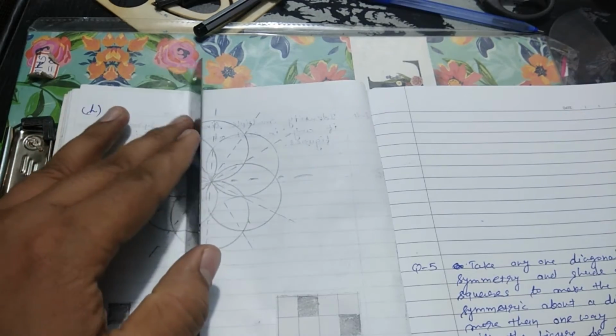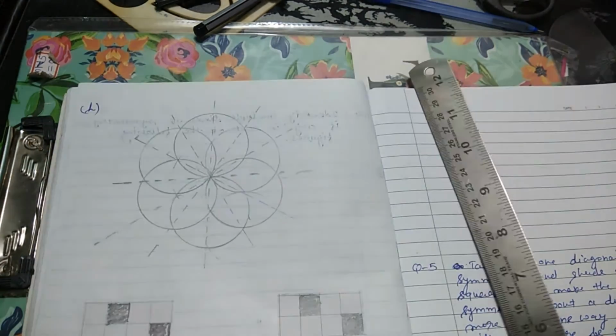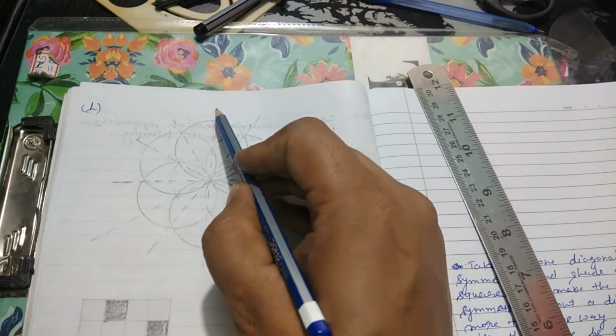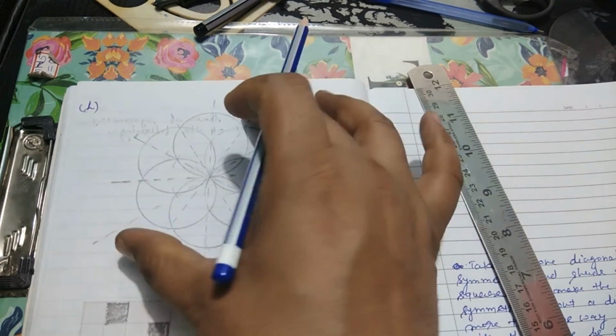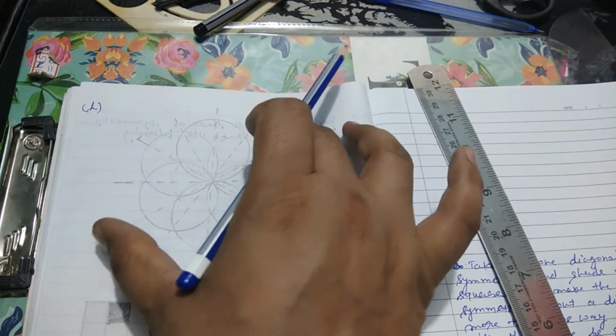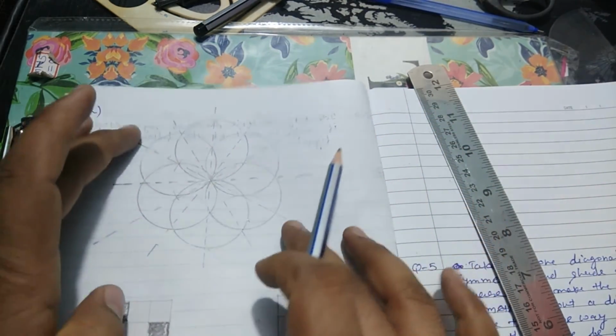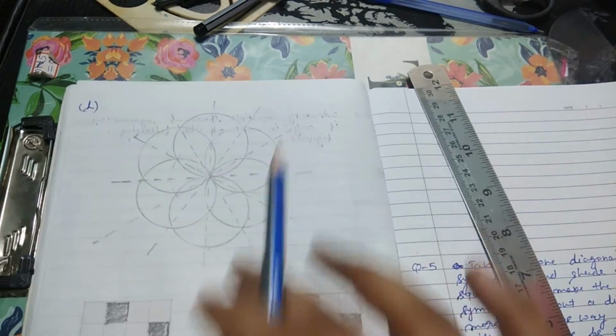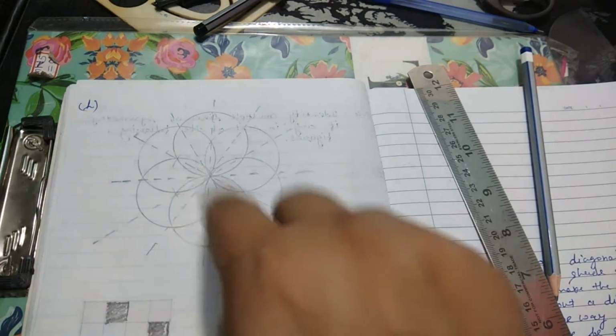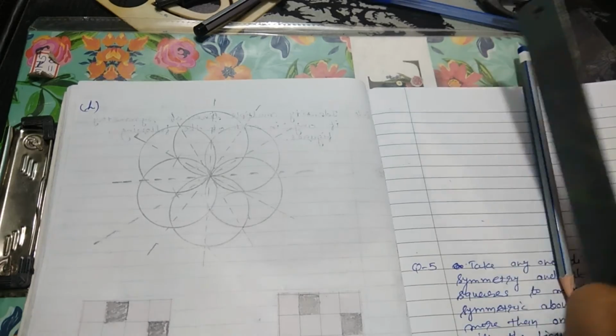Okay, and we get back. So how many lines of symmetry have we found? This is 1, 2, 3, then 4, 5 and 6. So in total, 6 lines of symmetry we have found in this figure. Next question, question number 5.